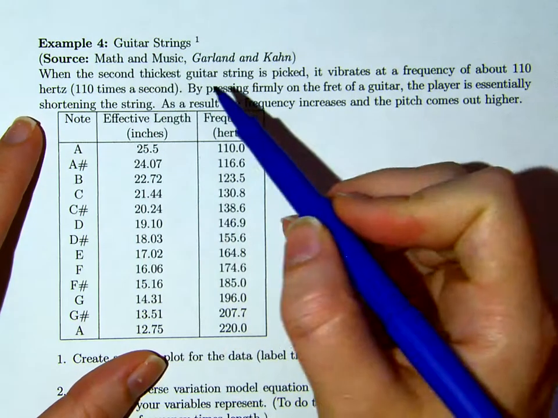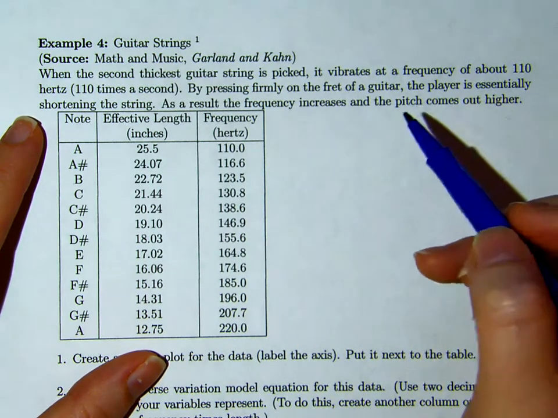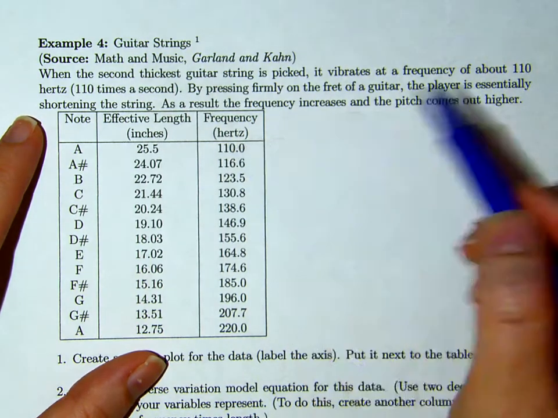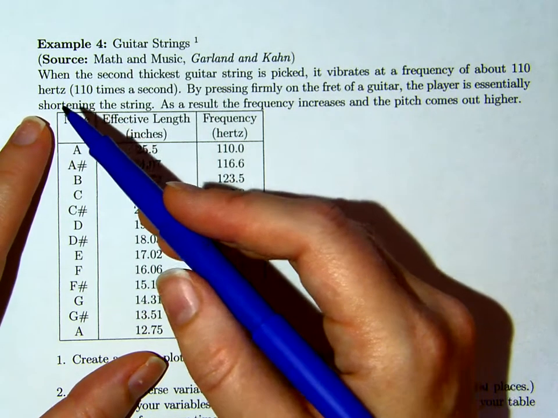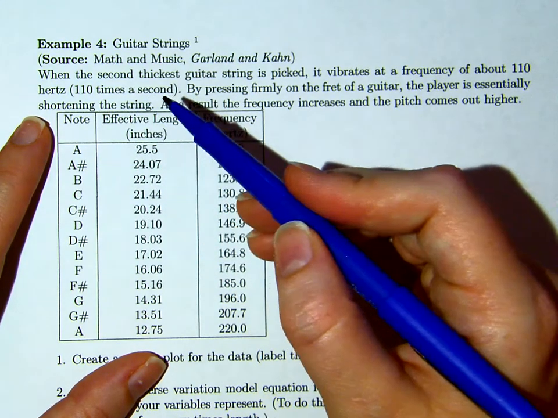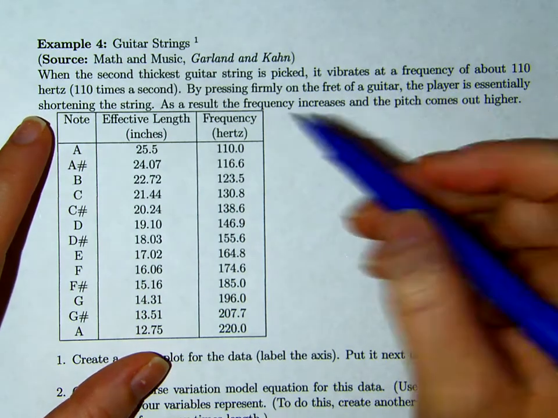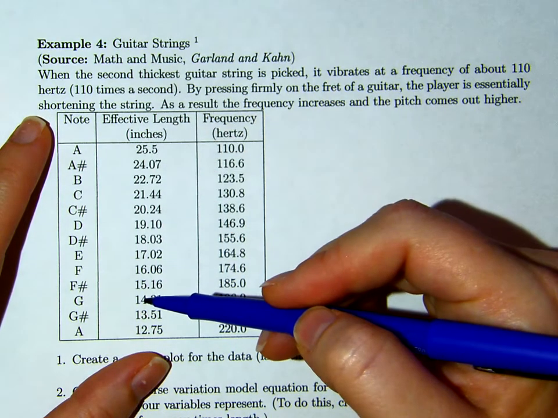When the second thickest guitar string is picked, it vibrates at a frequency of about 110 hertz, or it vibrates 110 times per second. By pressing firmly on the fret, the player is shortening the string.